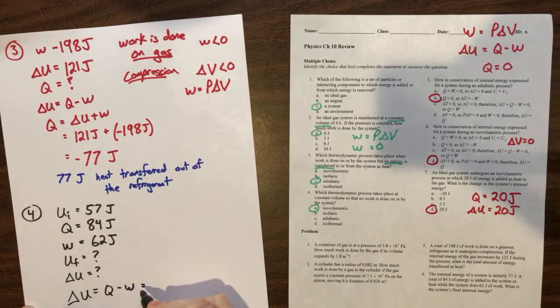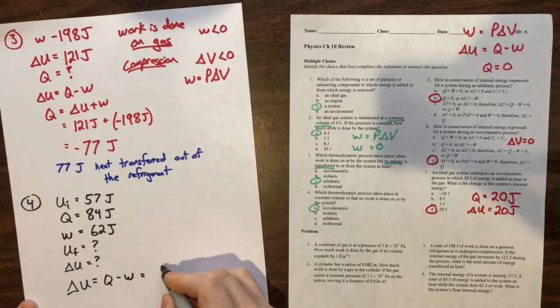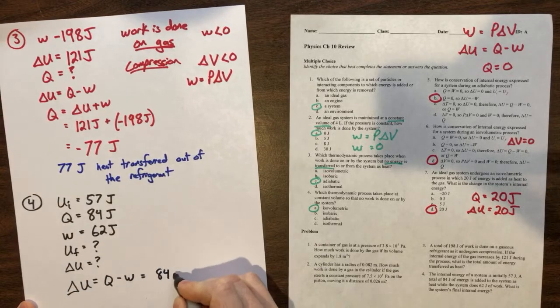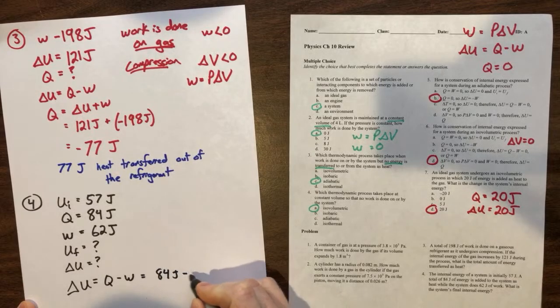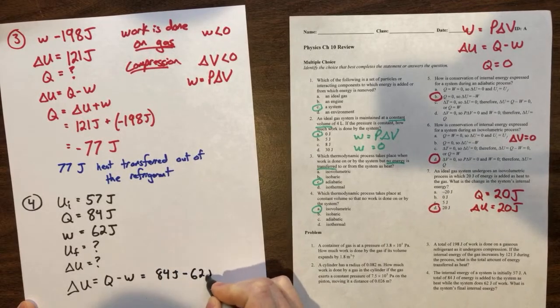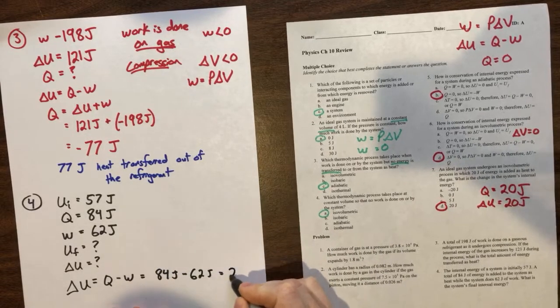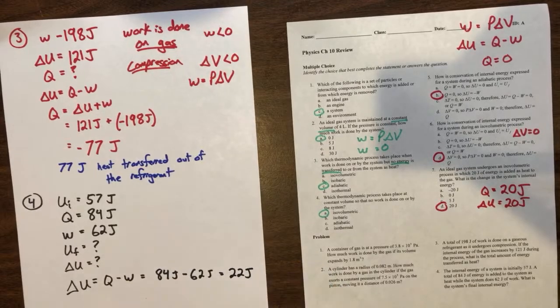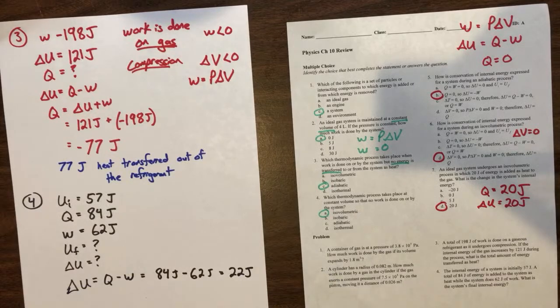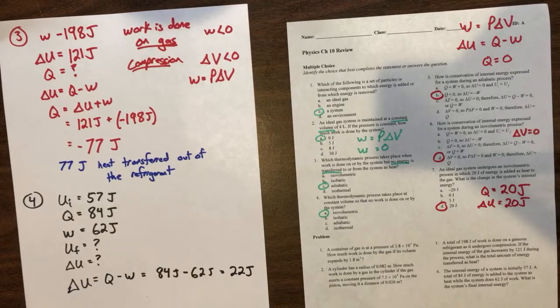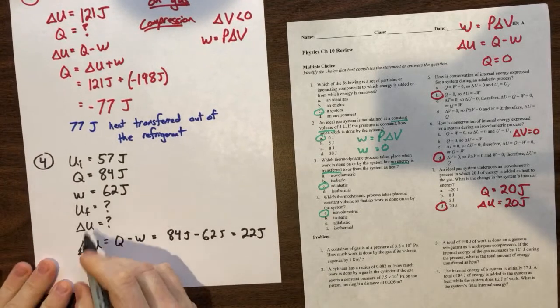And so we can plug in some numbers there. So that's going to be 84 joules minus 62 joules. And once again, we could probably just do that in our heads. 84 minus 62 is simply 22 joules. But that's not the final answer, right? That is delta U. That's not the final answer. So the final answer, we have to go back and solve for U final.